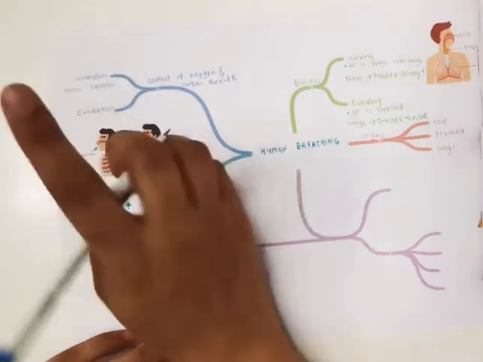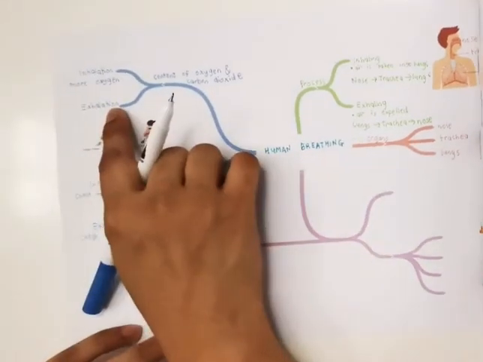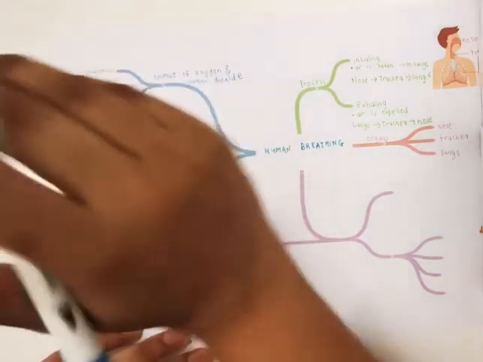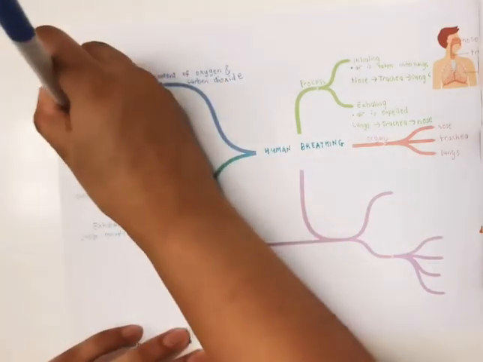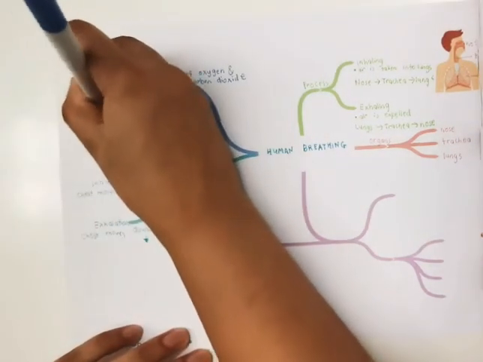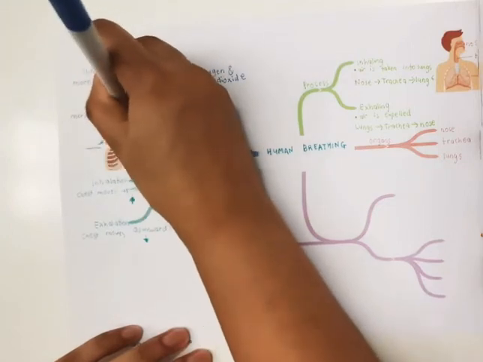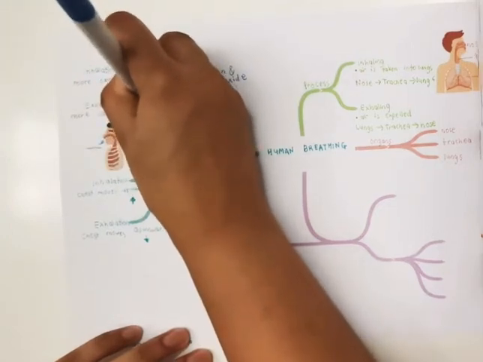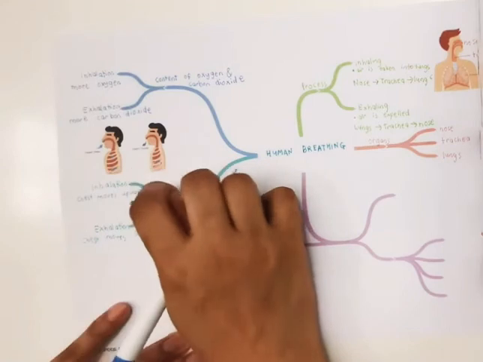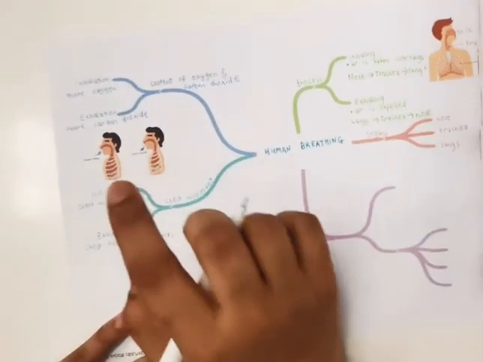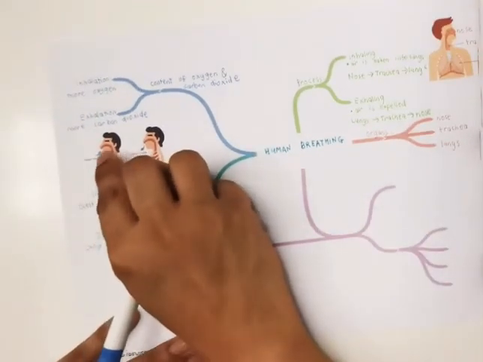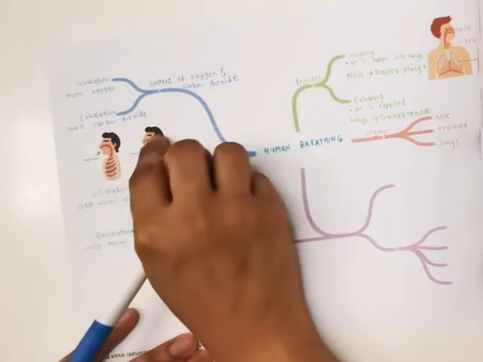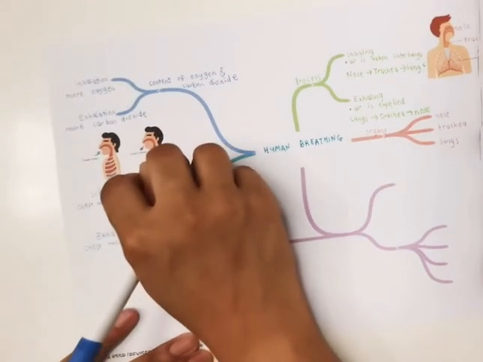Okay, during exhalation, the air that would compose more would be carbon dioxide, because carbon dioxide is now expelled. Okay, all the oxygen has already entered and is used up in the body. So now what will be expelled is carbon dioxide. So when you are taking in, you have more oxygen, but when it goes out, you have more carbon dioxide.